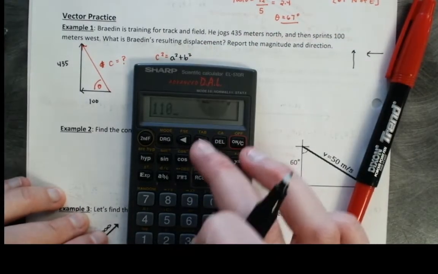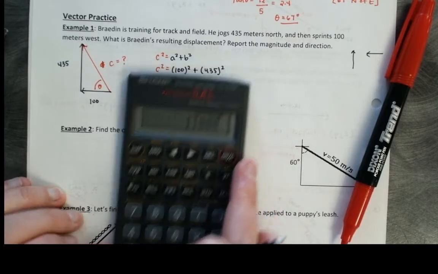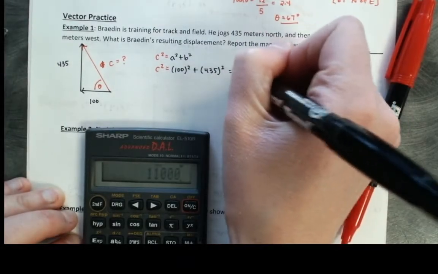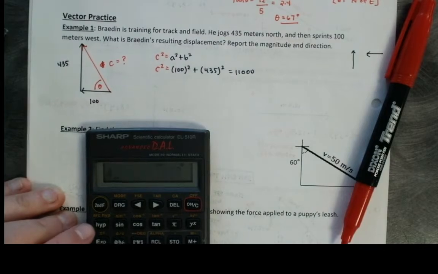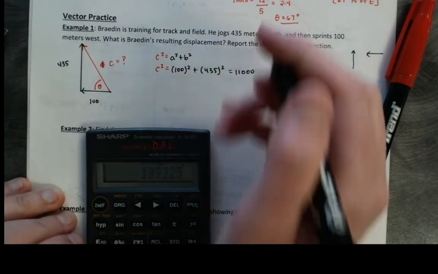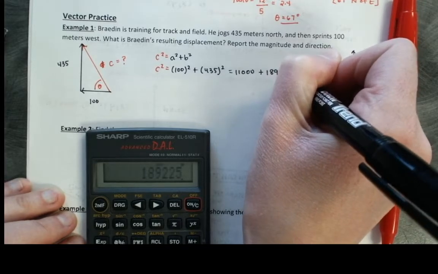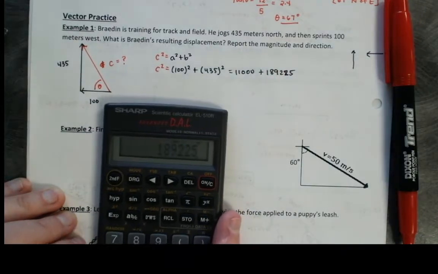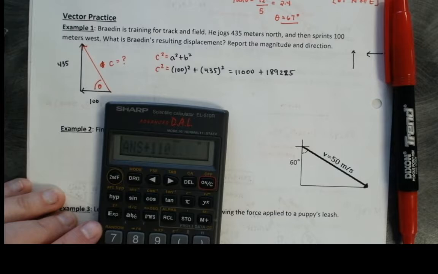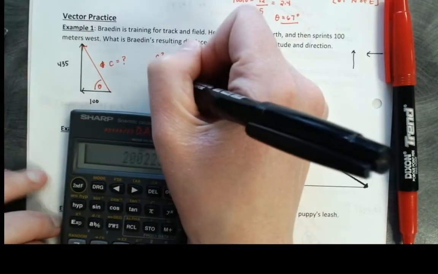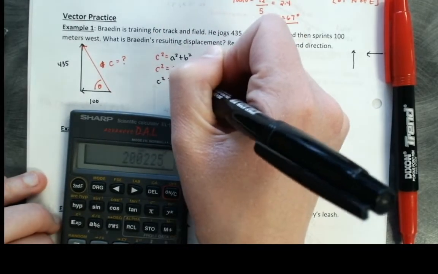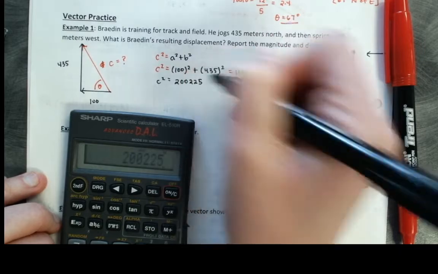100 squared is 10,000. 435 squared is that. So overall, our C squared equals 200,225.